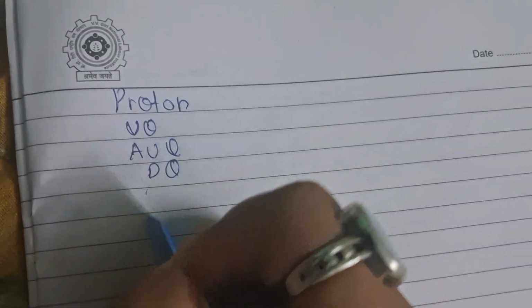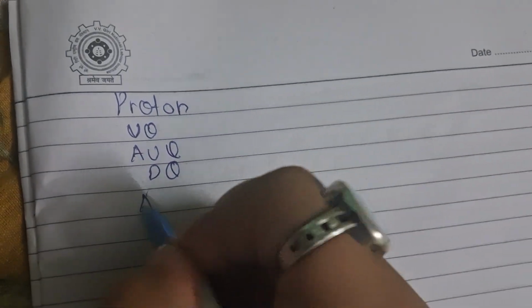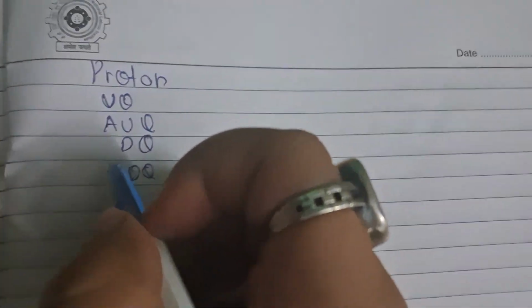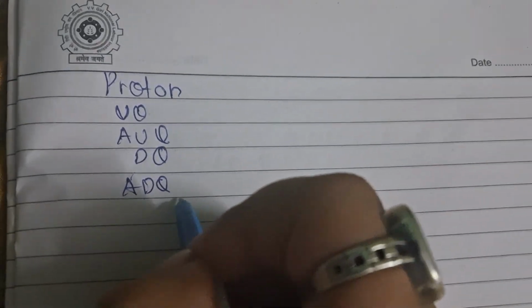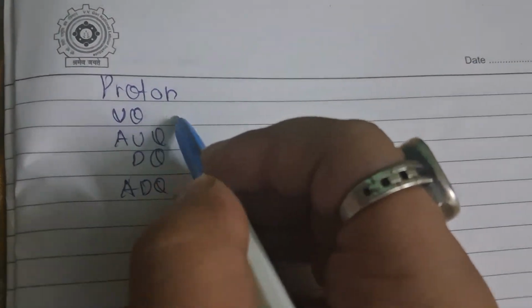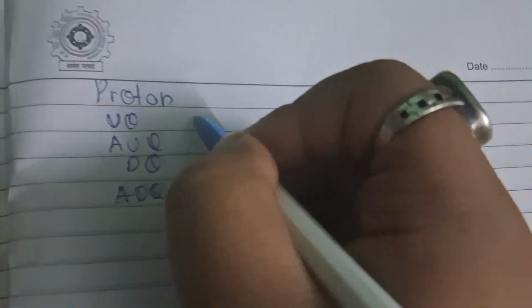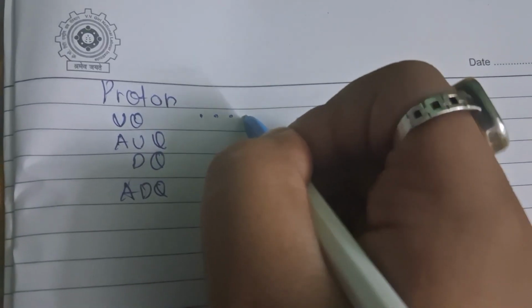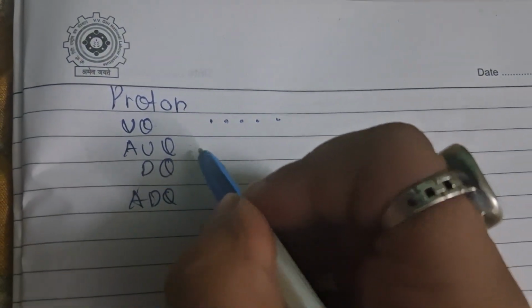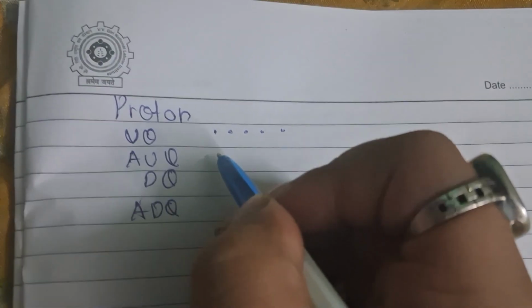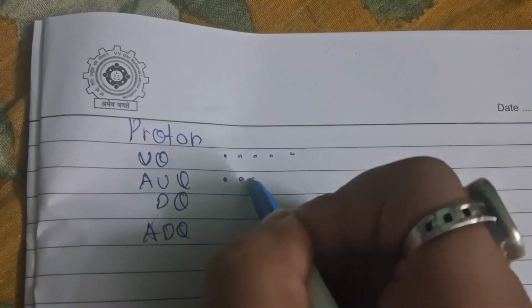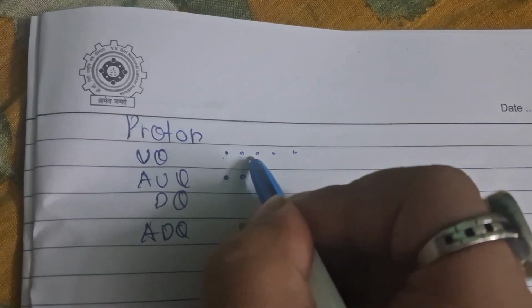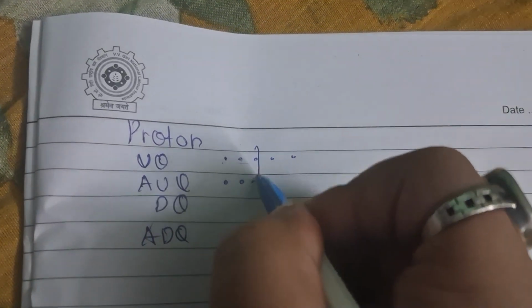So, a proton is made up of up quarks, anti-up quarks, down quarks, and anti-down quarks. Let's say there are 5 up quarks. There are always going to be 2 less anti-up quarks than this, so that this is plus 2 by 3, this is minus 2 by 3. This will neutralize.